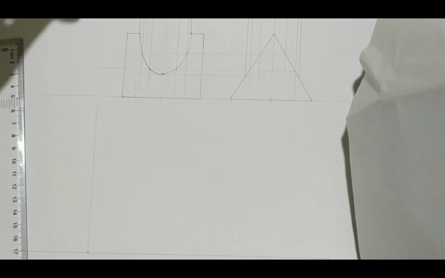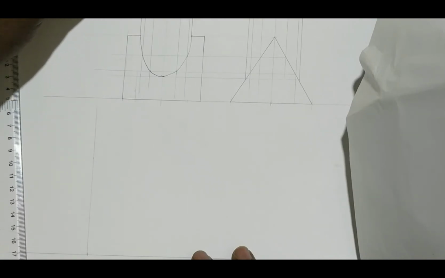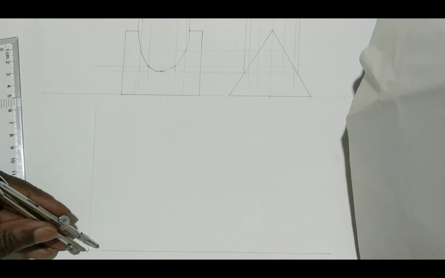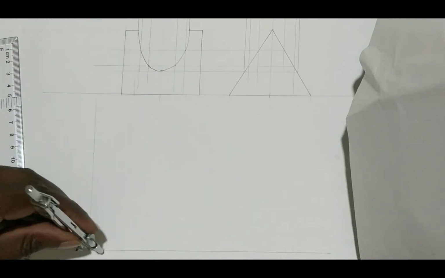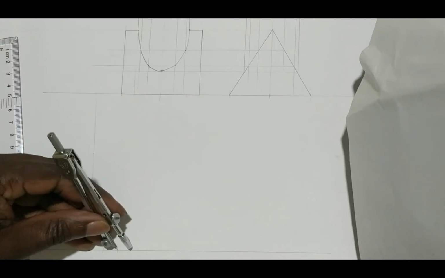So I'll use a smaller pair of compass. Then take measurement of one division here. So the divisions are usually equal to each other. Then transfer it here.